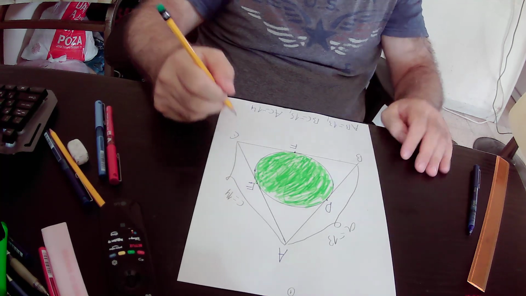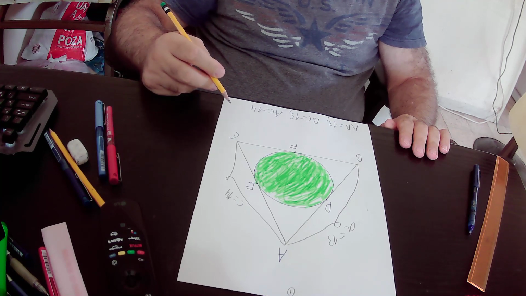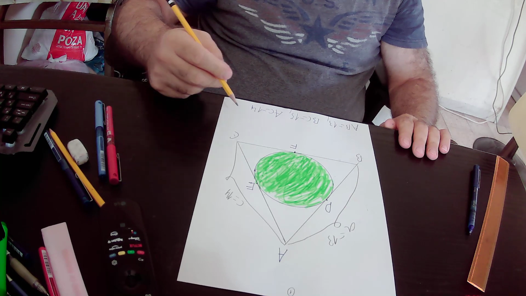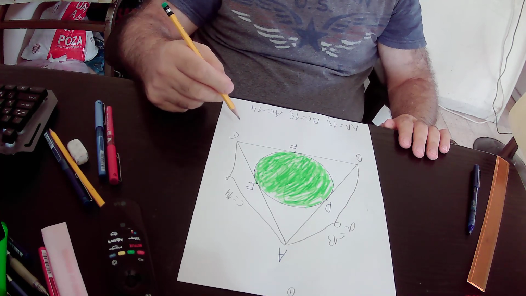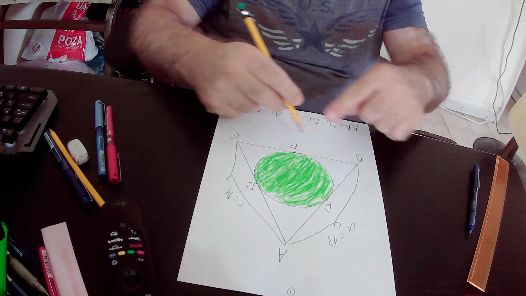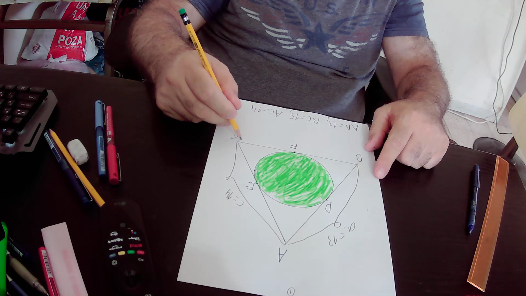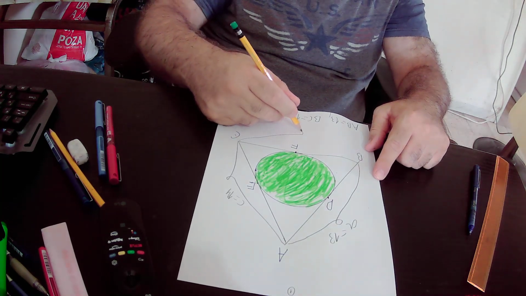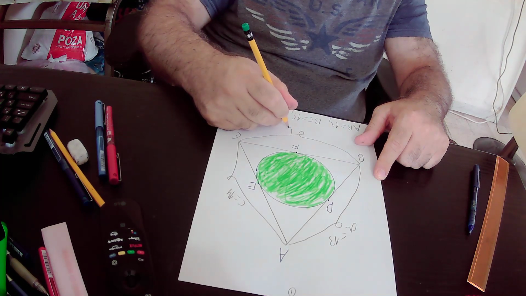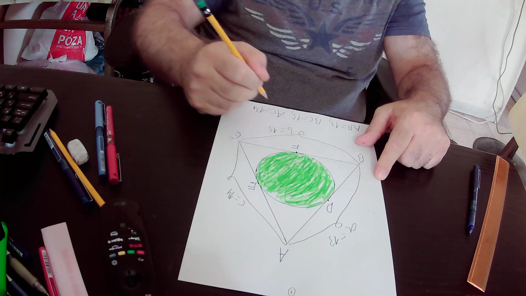and we will also define side BC of triangle ABC as B. That is to say, BC equals B, and B equals 15 units. Okay?